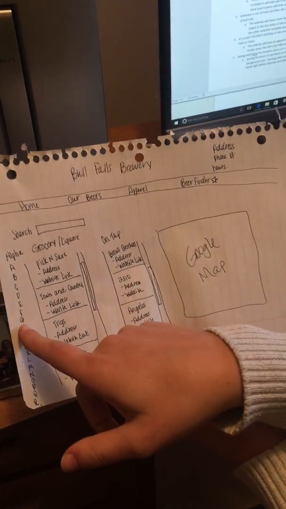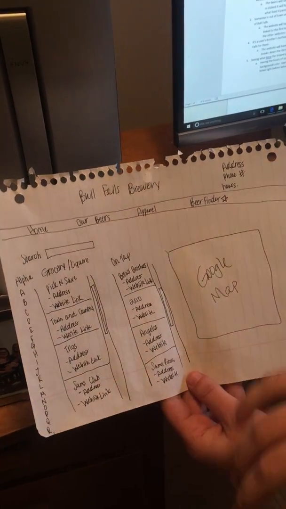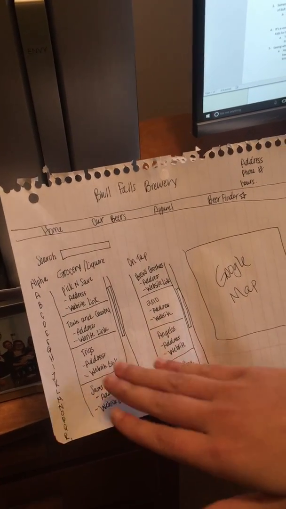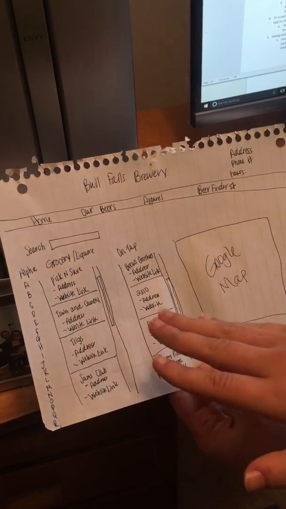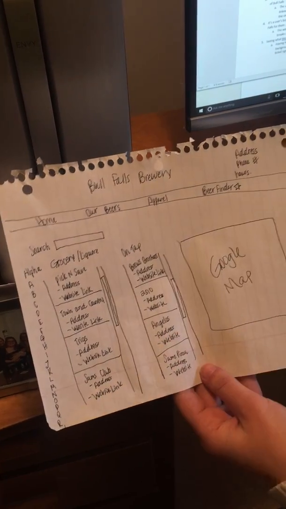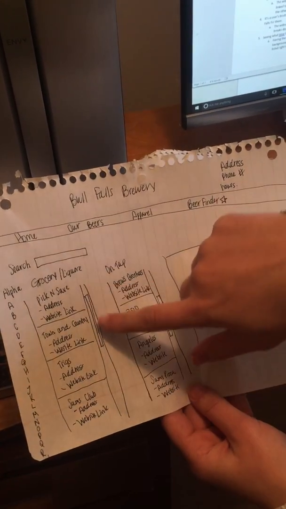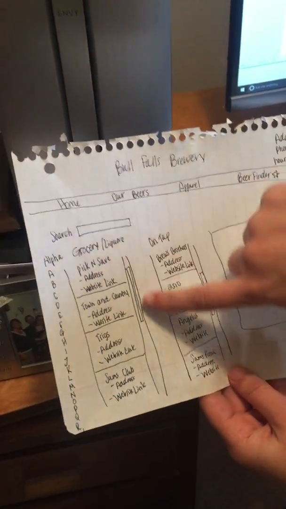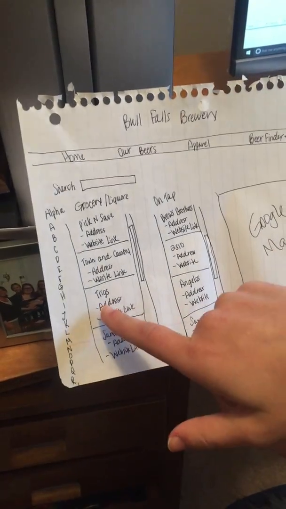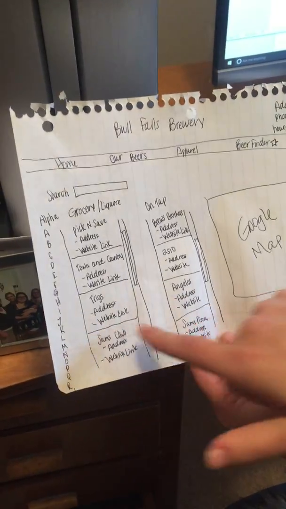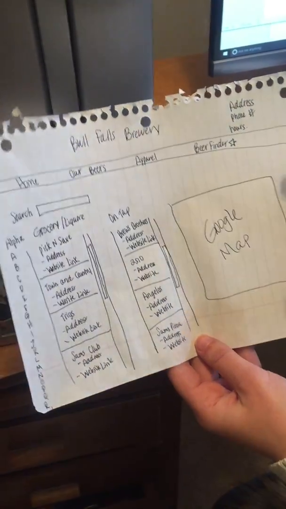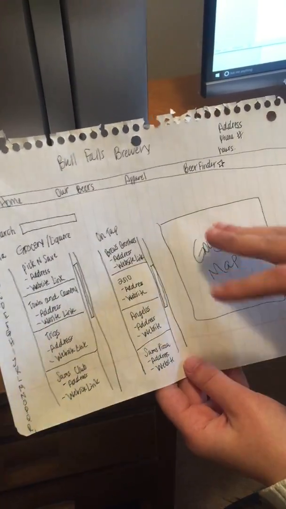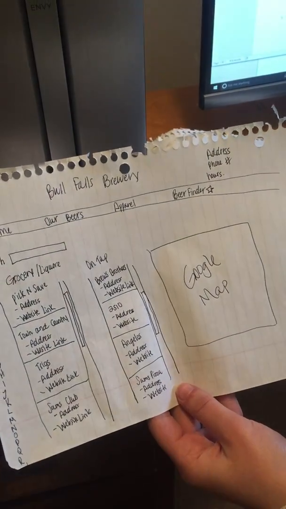If you were to click on, for example, the letter H, that would take you to all of the locations that start with H on both scroll bars. I have the address for each place and then a link to each website, as well as a Google map. So if you were to click on it, it would take you where it is located.